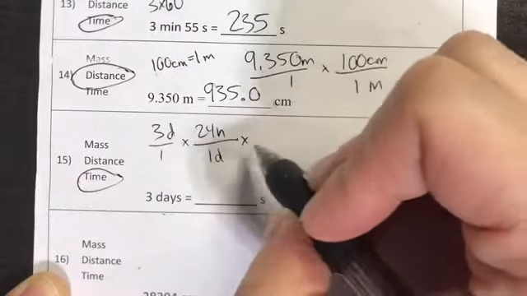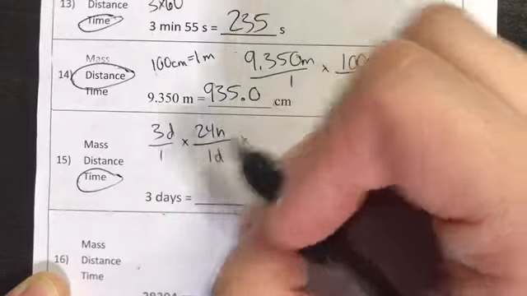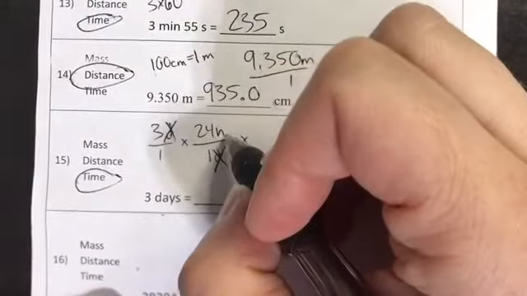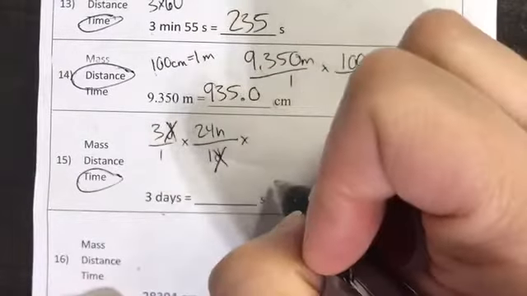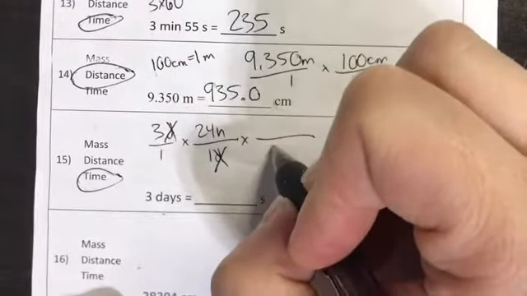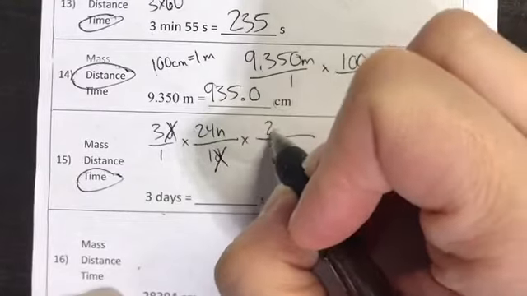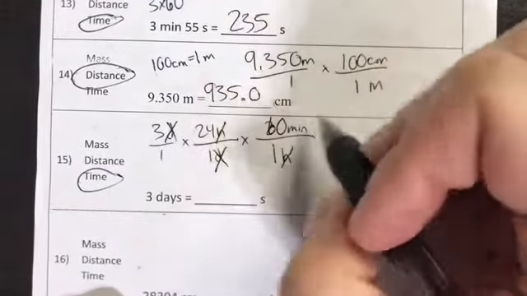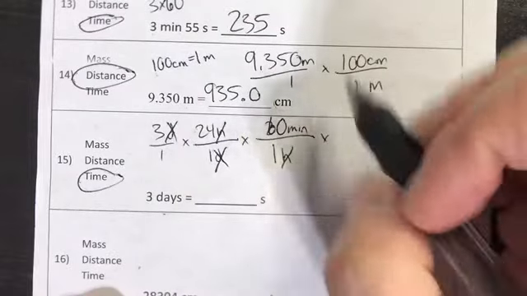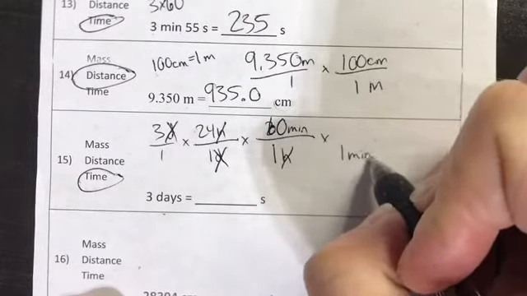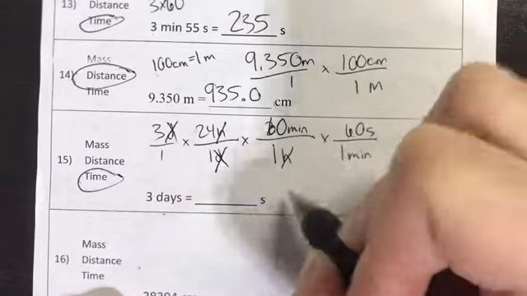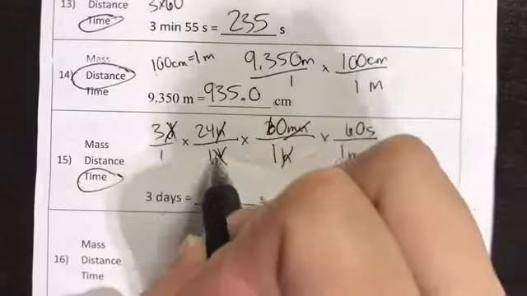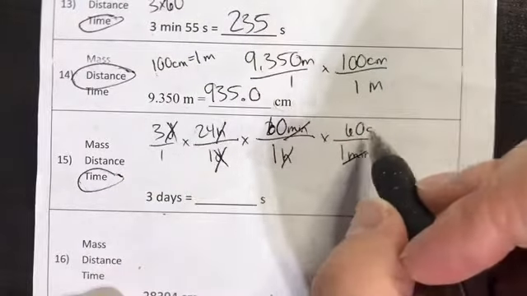Days cancel. All right, so now we've got hours. We want to get closer to seconds. So we know that 1 hour is the same as 60 minutes. Hours cancel. All right, so I'm at minutes, I want seconds. 1 minute is equal to 60 seconds. Minutes cancel. So I'm converting from days to hours, hours to minutes, minutes to seconds.